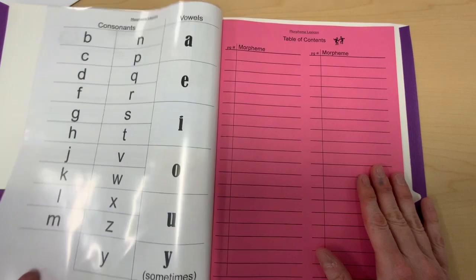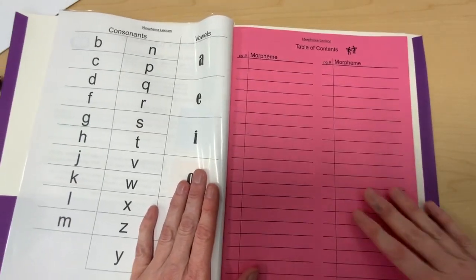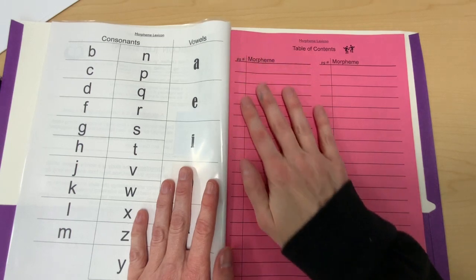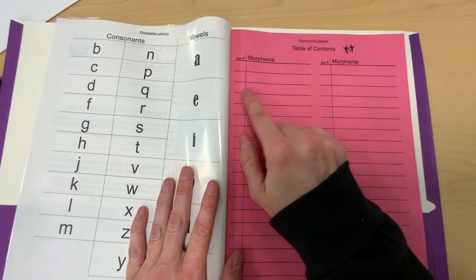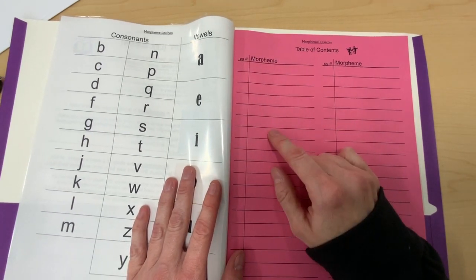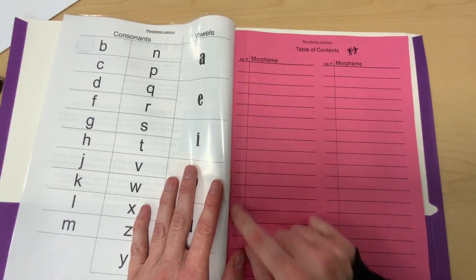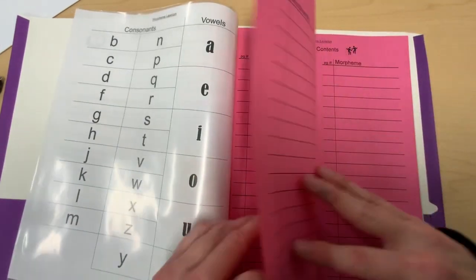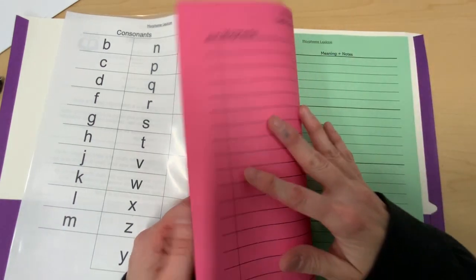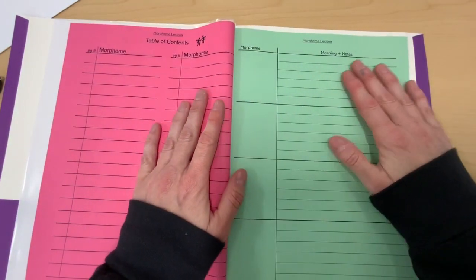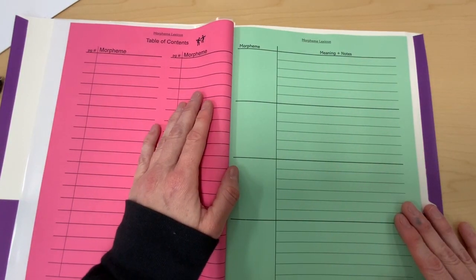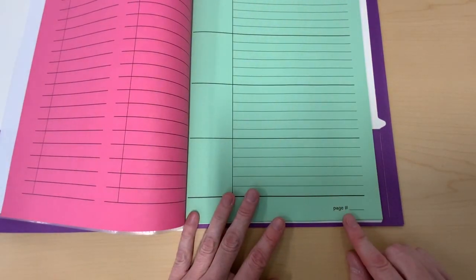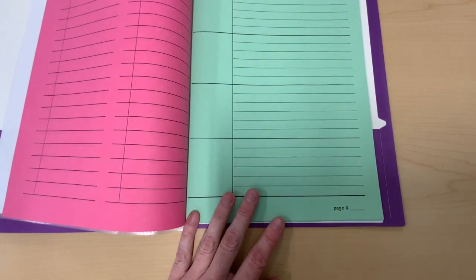Turn the page, and you are going to see our table of contents. As we go through and learn new morphemes, we're going to keep track of what we're learning, and we're going to keep track of page numbers. And if you're like, okay, well, where are the pages? If you flip past both pink sheets, these are our page numbers. And then I want you to go down to the bottom on the right side here, where it says page number.